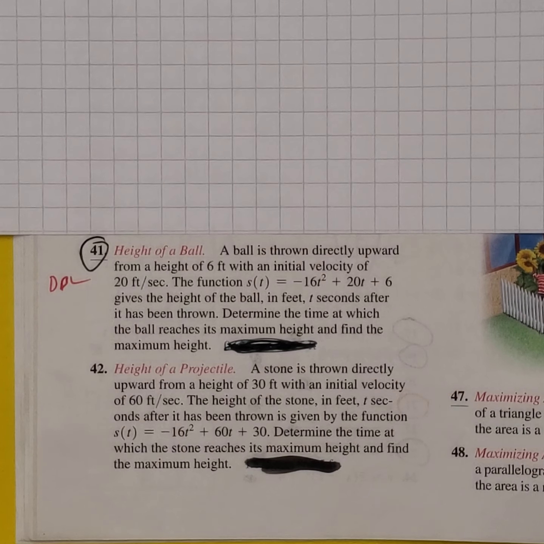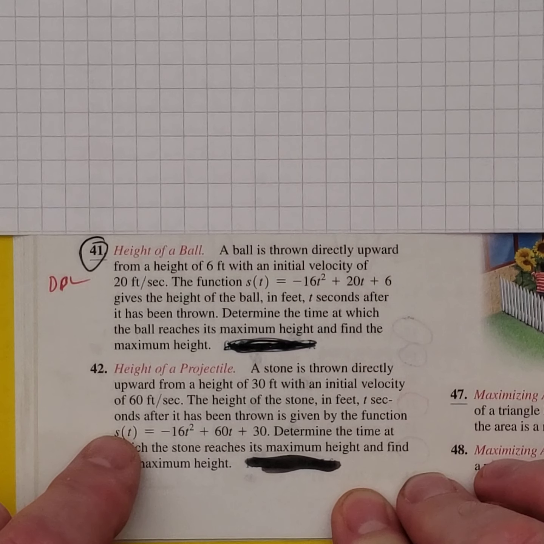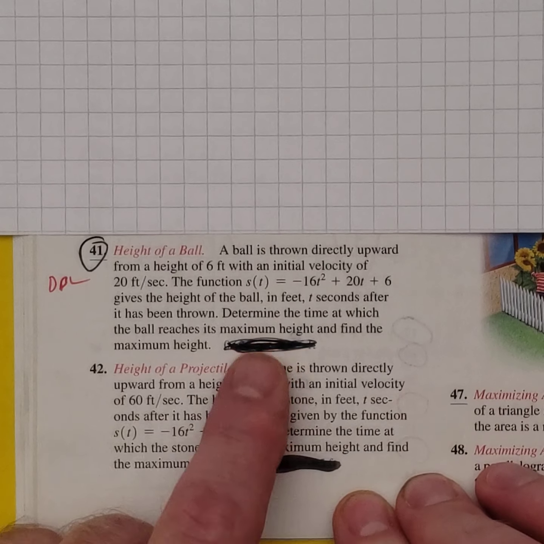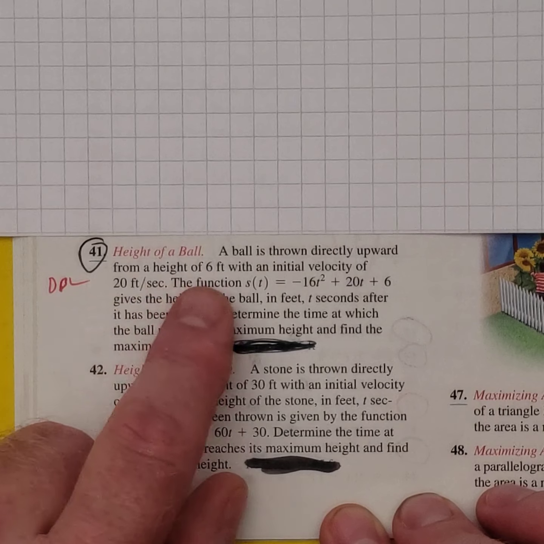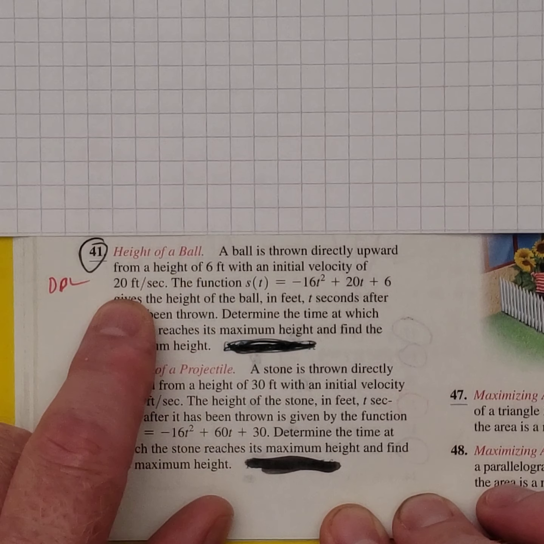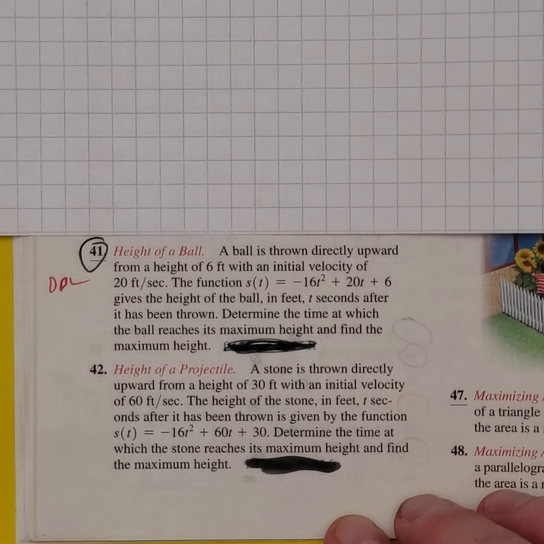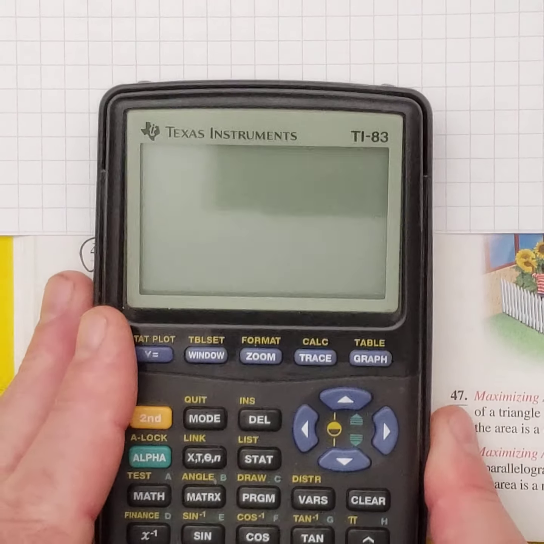The difference between this and the ones we did previously, the multi-generation households and the funding for Afghanistan or whatever, is that this one isn't asking us about a particular moment in time or a particular height. It's asking us to find when the ball reaches its maximum height and how high that is. So if we throw the ball up in the air from an initial height of 6 feet with a particular initial velocity, it's going to go up, then come back down. We want to find the top of that motion. And here's how we're going to do that. We're going to use the calculator.